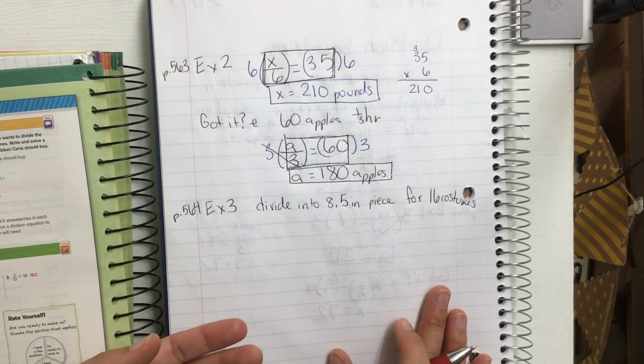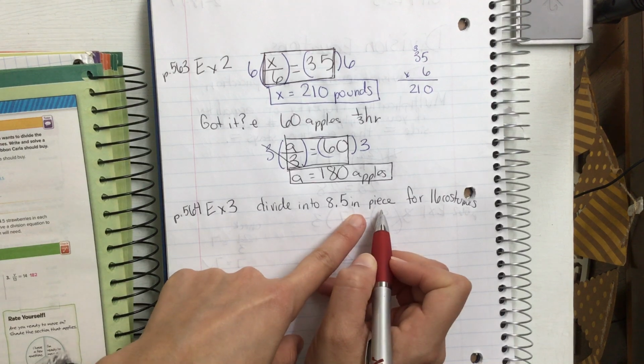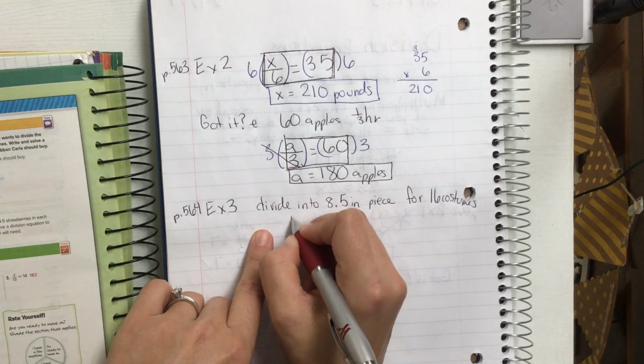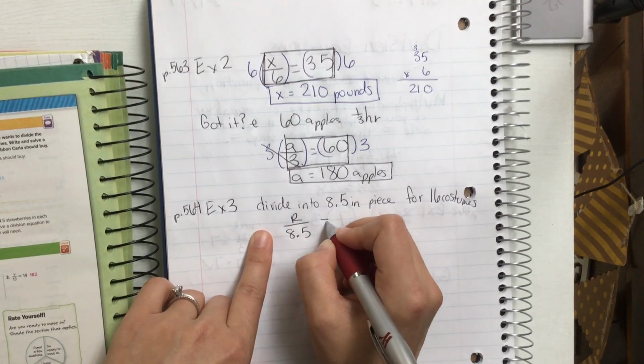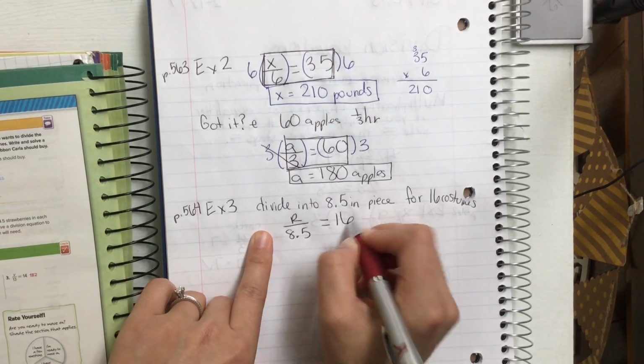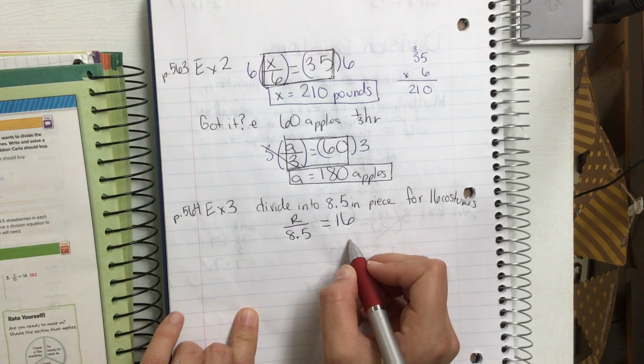Would you agree that if I'm going to divide it into 8.5 inch pieces, okay, my total ribbon divided by 8.5 inch pieces should give me 16 pieces? Needs to give me 16 pieces, correct? Okay.